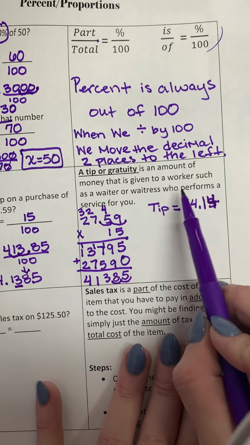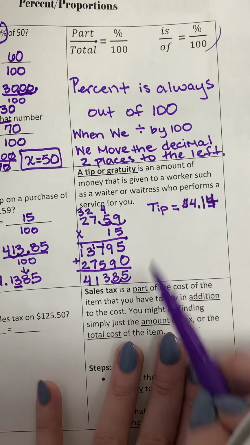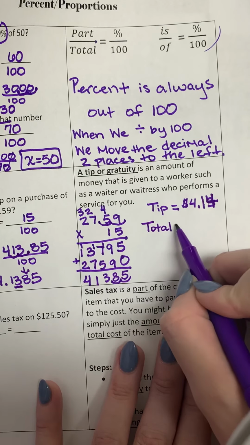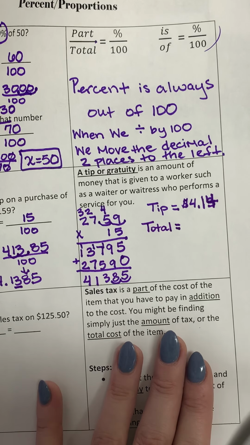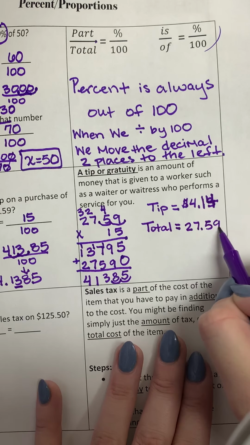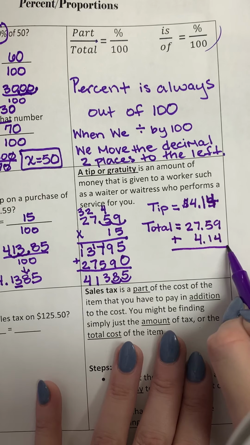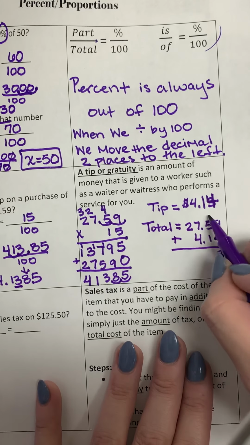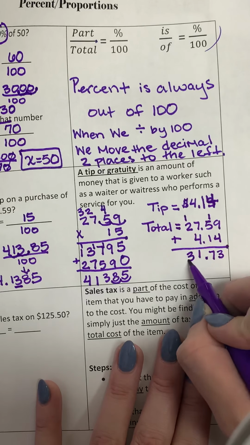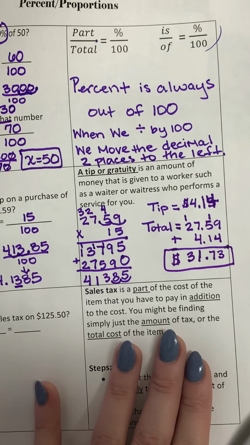Now it says that tip is the amount of money that is given to someone. So when we leave a tip, we're spending more money. So if I was to ask you how much was the total that you spent at the restaurant, you would have to add your total bill plus the amount of tip that you left. So when we add that together, we can see that we spend a total of $31.73.